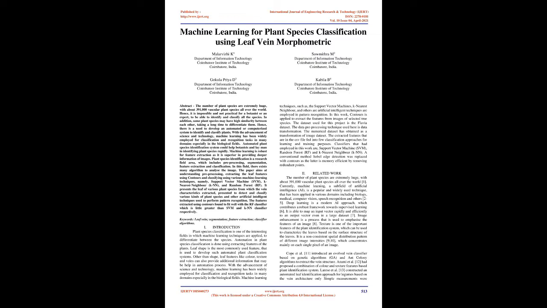With the advancement of science and technology, machine learning has been widely employed for classification and recognition tasks in many domains, especially in the biological fields. An automated plant species identification system could help botanists and laymen in identifying plant species rapidly. Machine learning is robust for feature extraction as it is superior in providing deeper information of images.